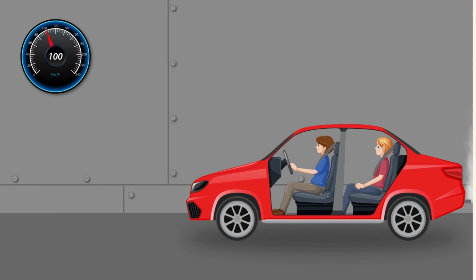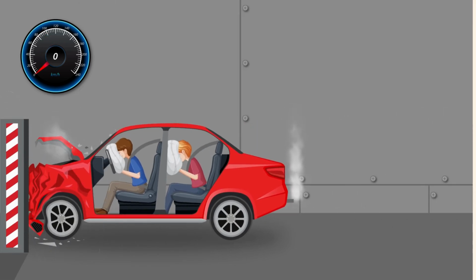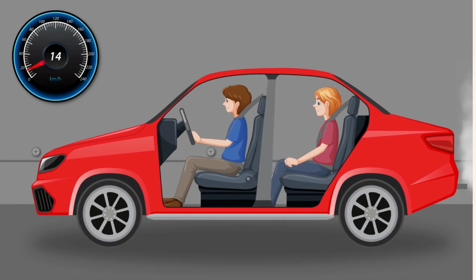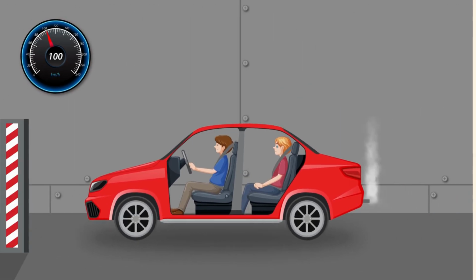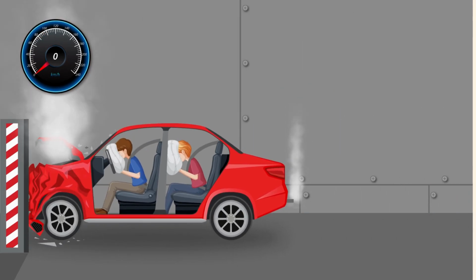Okay, and it's a very strong collision. So what happens? There may be fire or smoke. That means that there is thermal energy or light energy. So part of the energy changes into another form, whether it is sound, light, or thermal energy.